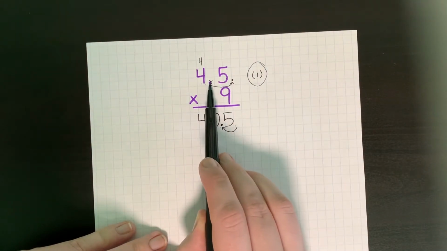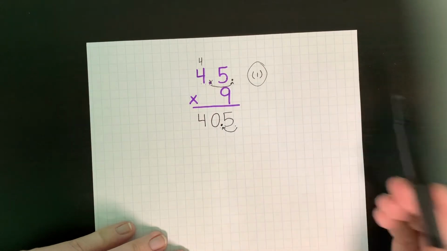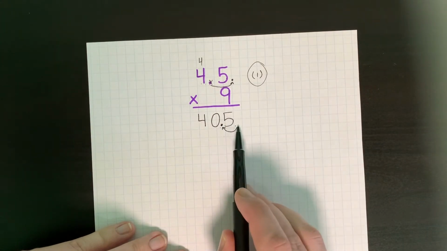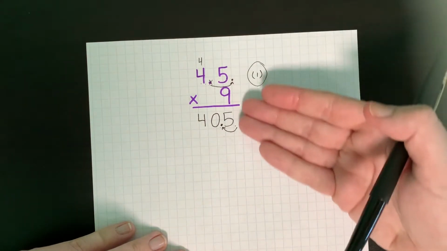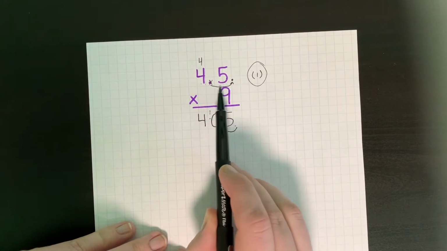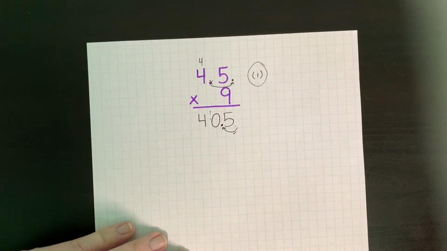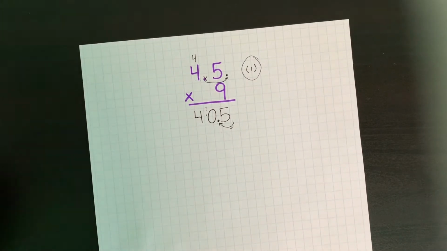So I moved the decimal to the right in order to multiply, but now I need to move that decimal back in. Okay, so that's really all multiplying decimals is. It's just multiplying like you normally would, but being able to manipulate those decimal points in order to make your answers correct. All right, so I'm going to show you a few more examples of how to do this.